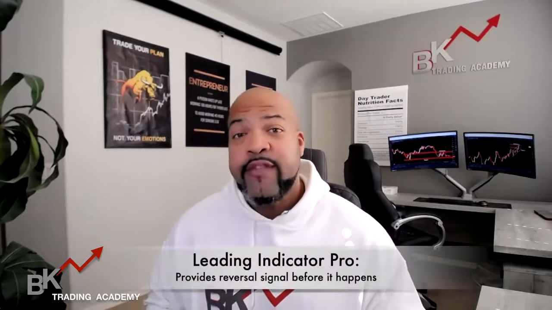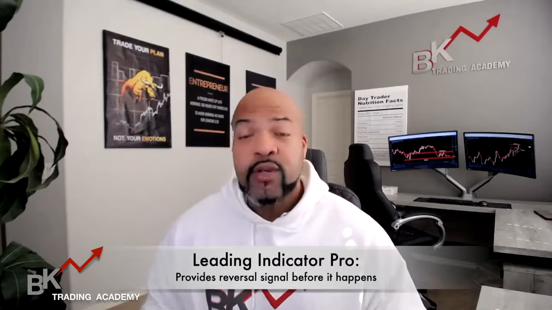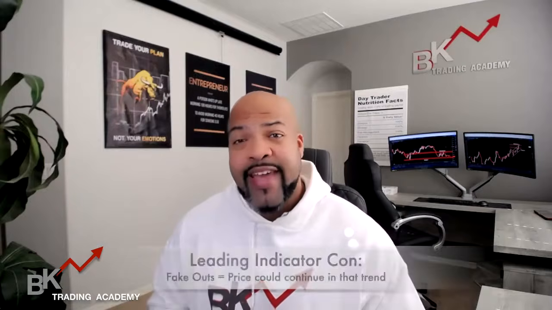So again, what are the pros for a leading indicator? It'll give you the signal of a reversal. It'll tell you that price is overbought or oversold. So oftentimes, if you get in when it tells you that price is overbought or oversold, you can sell and get in at the very top of that trend. Who wouldn't want to get in at the very top of the trend? Now, the con for this is that there can be fake outs.